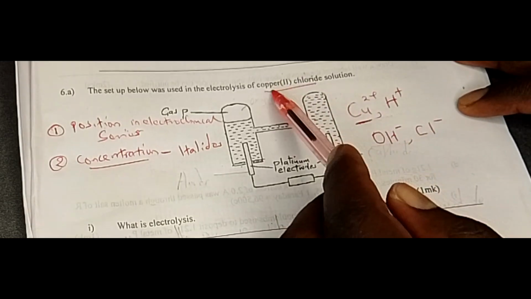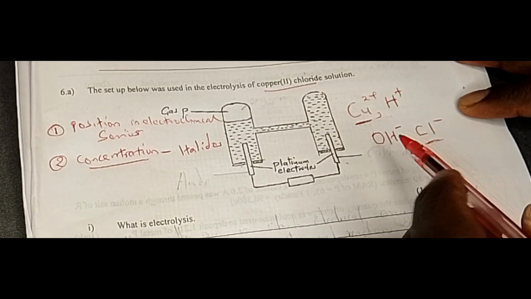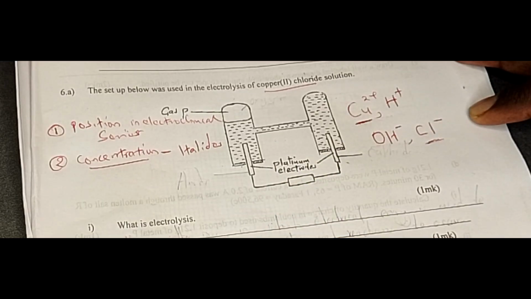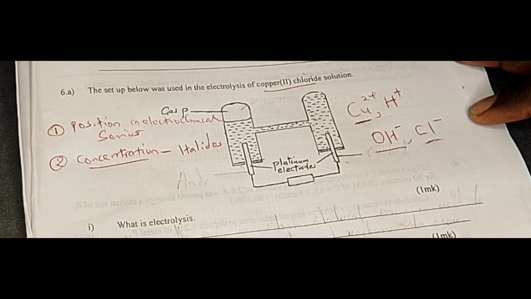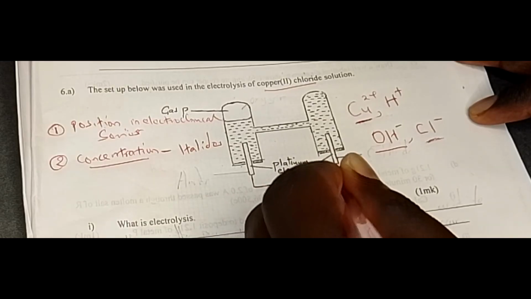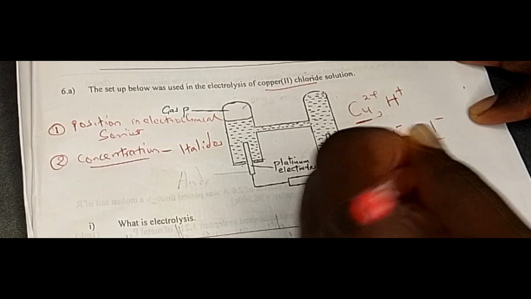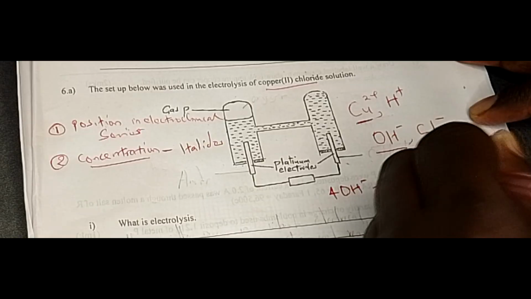For this case, this is aqueous copper 2 chloride. Remember, chlorine is a halide, but because of the factor of concentration, they are dilute, so they are never going to be discharged. When they are dilute, we just look at the position in the electrochemical series, so the OH ions are going to be discharged, meaning at the anode we are going to have oxygen gas being produced. So we have 4 OH ions losing electrons to give us 1 mole of oxygen gas plus 2 moles of water plus 4 electrons.